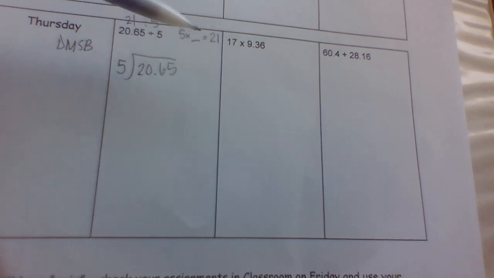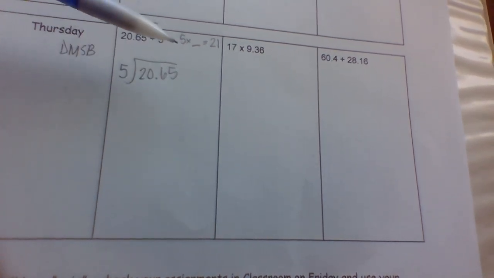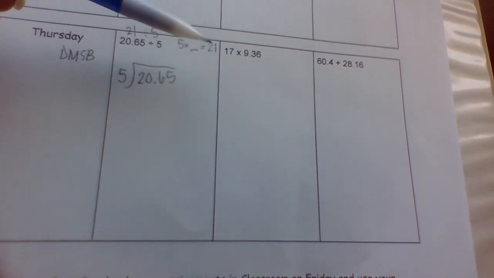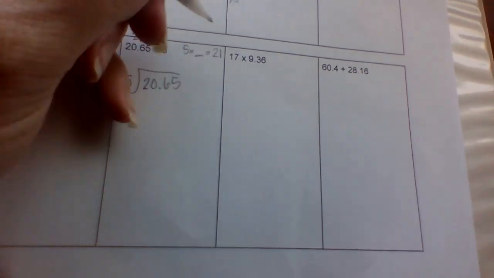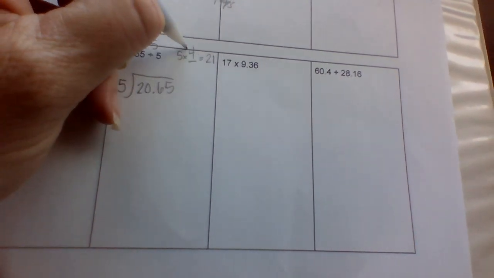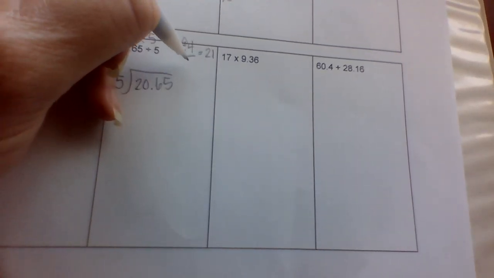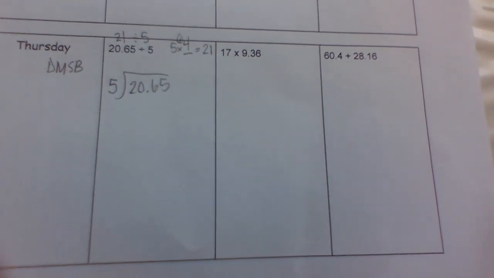Okay, so if you see, I kind of rewrote it to use the inverse. Remember, the opposite of division is multiplication. And I did 5 times what number would give me 21. Well, I know 21 is not a multiple of 5, but if I do 4, I'm going to put around 4, because 5 times 4 is 20. So my estimate is going to be about 4. And let's go to actually solving.